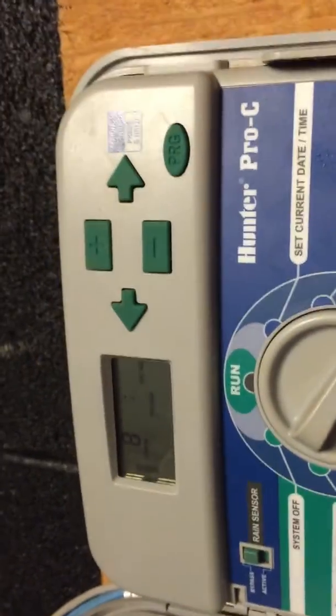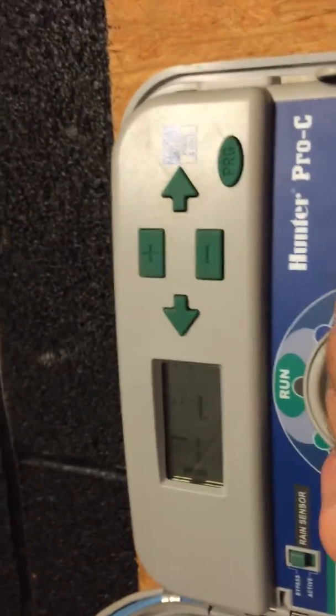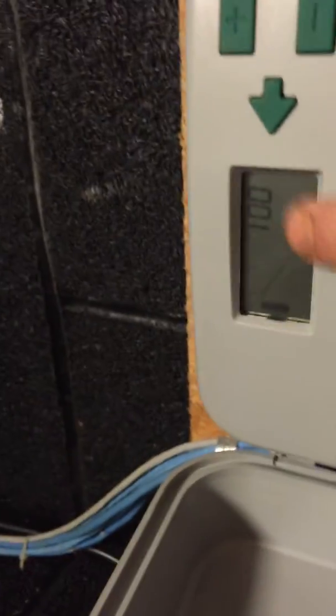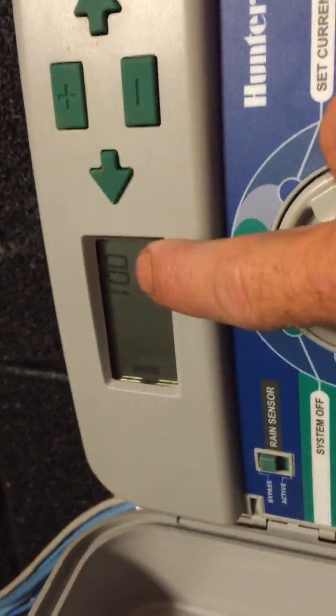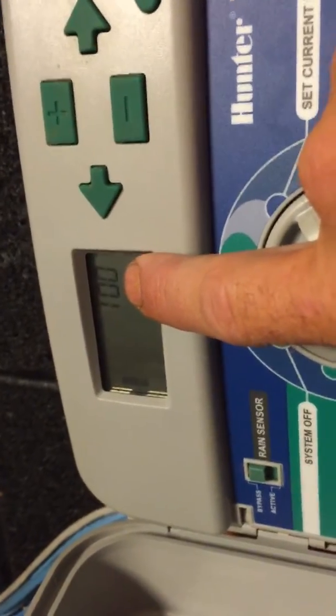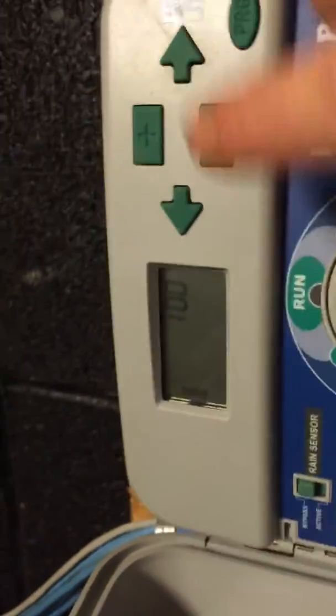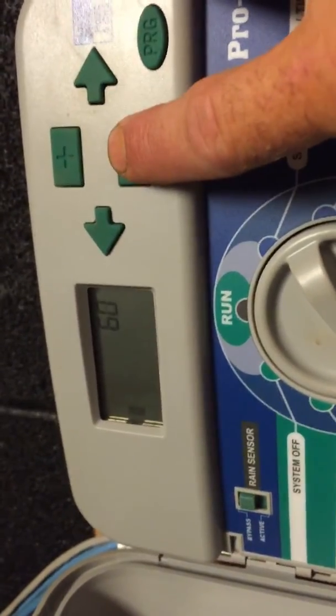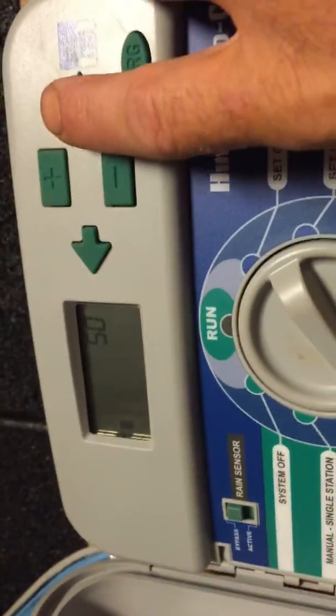Okay. The only other thing I can show you before I put this into the run position is a seasonal adjustment. The seasonal adjustment will make it run at 100%. If I back that down to, let's just say 50%, it'll be easy math.